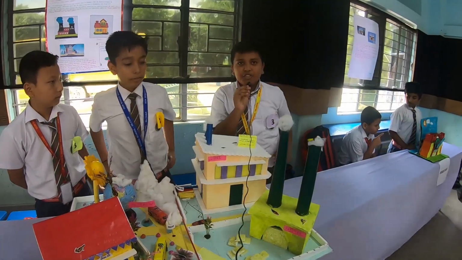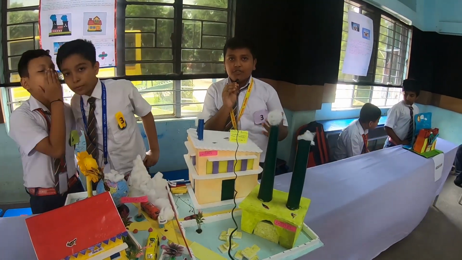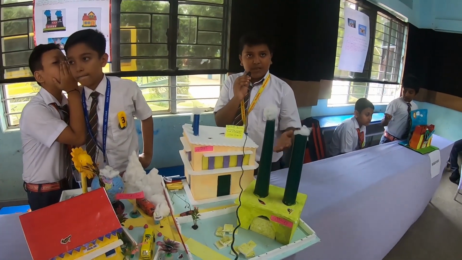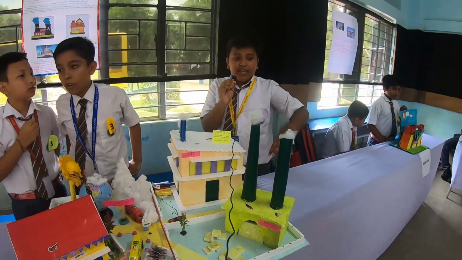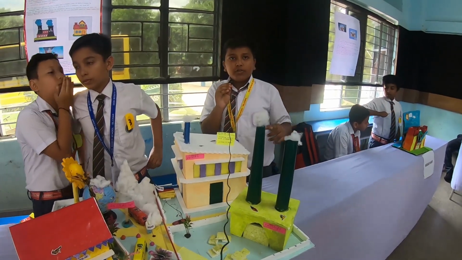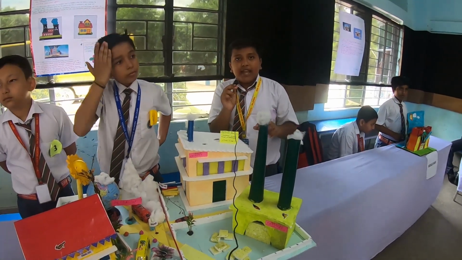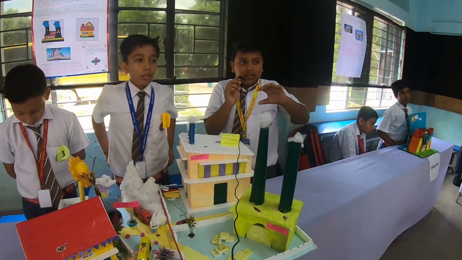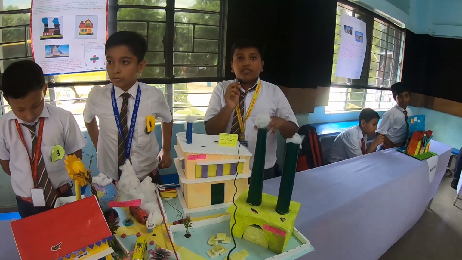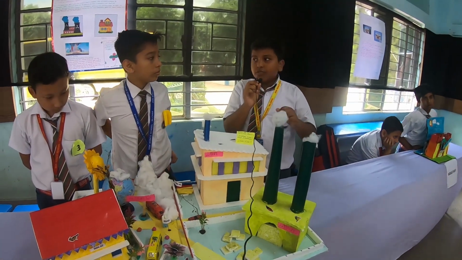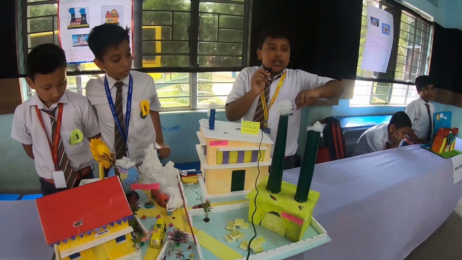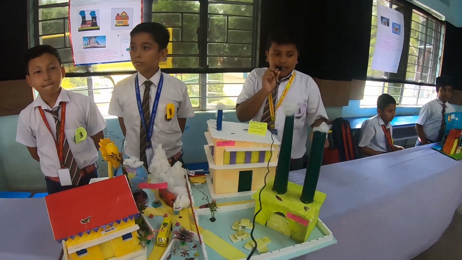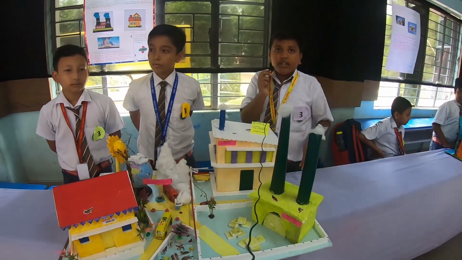I am Antariv Das. Today I will show you how the factory works and polluted our earth. When the pipe factory and brick factory start production, poisonous gases come out from the pipe, due to which the climate gets changed, and this change of climate causes global warming. Due to this global warming, natural calamities like floods, heat waves, and cyclones, etc., cause destruction.